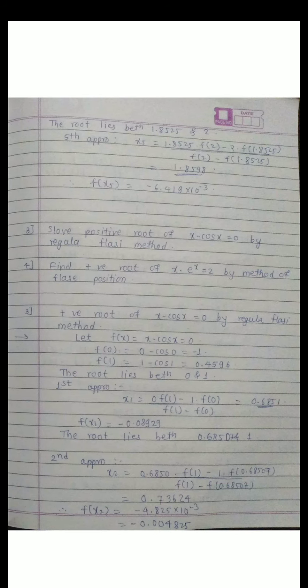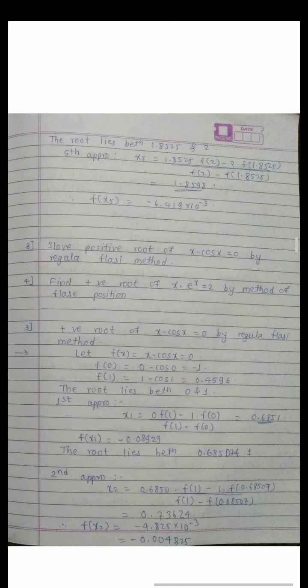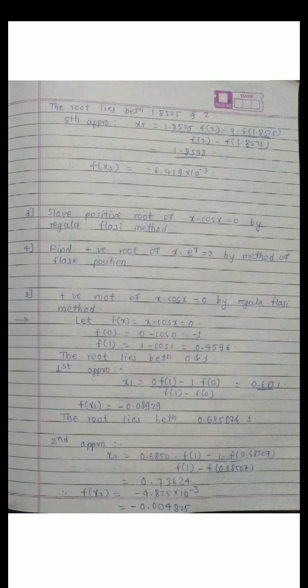Similarly, these are two examples for homework. The solutions are also given here. The process is the same; just keep in mind the working rule and one formula: (a·f(b) - b·f(a)) / (f(b) - f(a)). We have to just keep this formula in mind. All our process is the same as in the previous method. There is no large difference between the two methods.